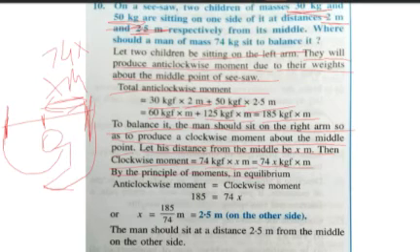Now by the principle of moments, in equilibrium, the anti-clockwise moment is equal to the clockwise moment. Anti-clockwise we have found 185. You can see it here, 185 kgf into meter is equal to 74x, where 74 kg is the man sitting. Or x is equal to 185 upon 74.